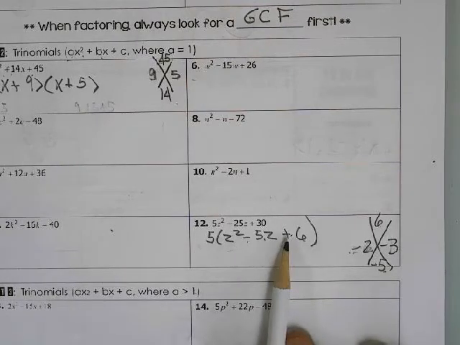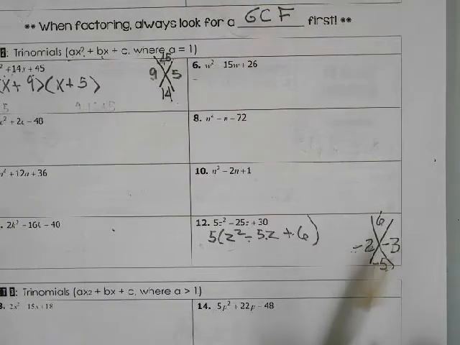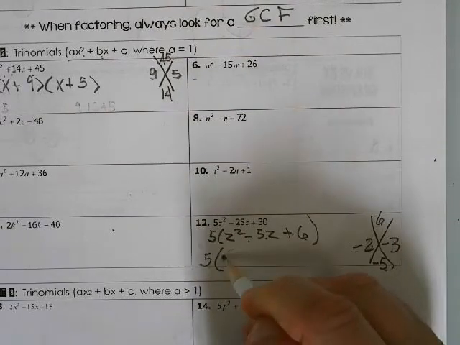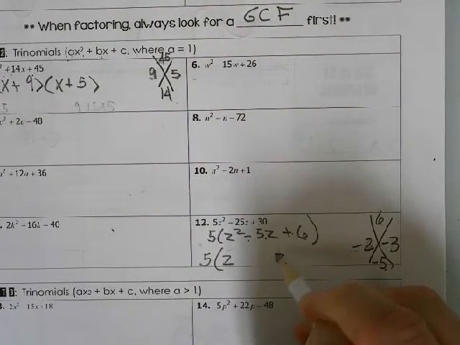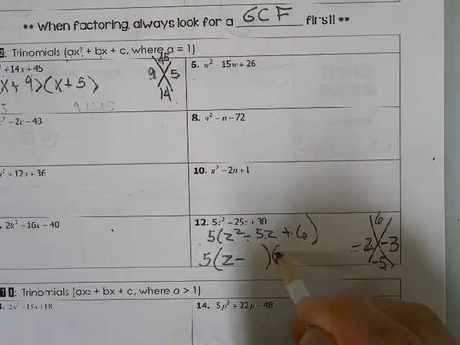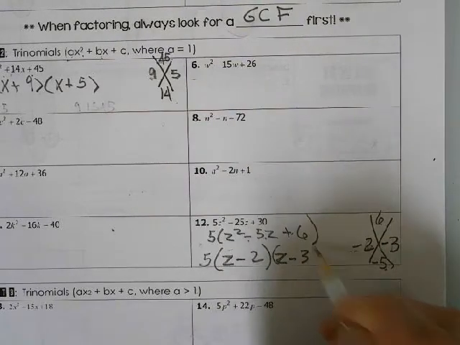But since this is positive, they both have to be the same and has to add up to negative 5. So we still have the 5 there, but then we'd have z and z, like I said, minus and minus 2 and 3.